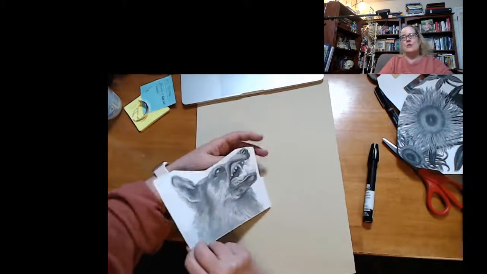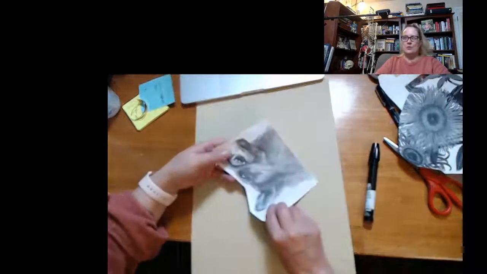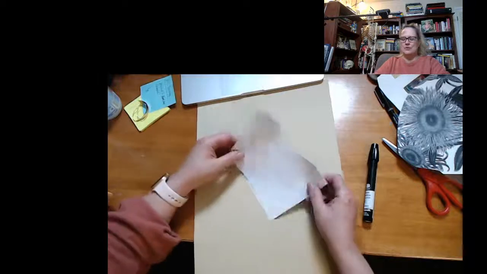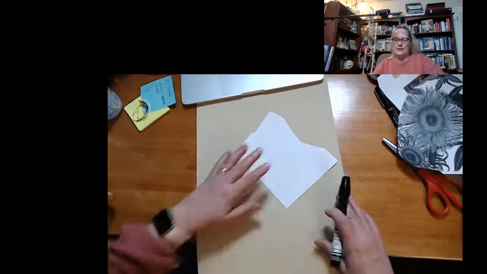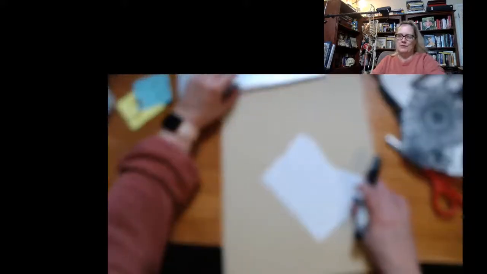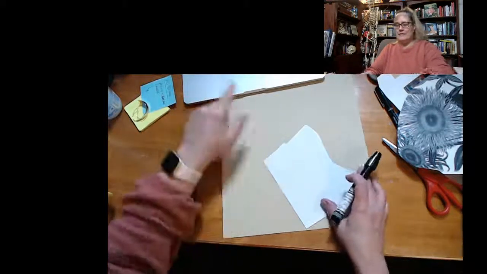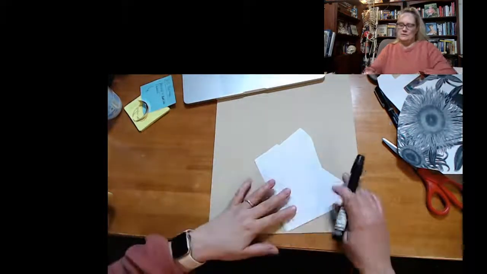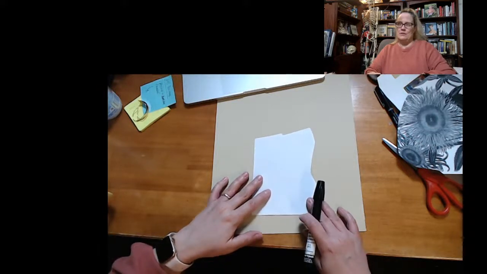Okay, so the way you do the photocopy transfer is you decide where you want it to be, and keep in mind the image will be reversed. Okay, so I like this wolf head. You know what, I want the wolf head to be underneath, so I'm going to put it near the bottom, and I want it to be kind of facing that way. Maybe facing straight up, I'm not sure. Maybe about right here.